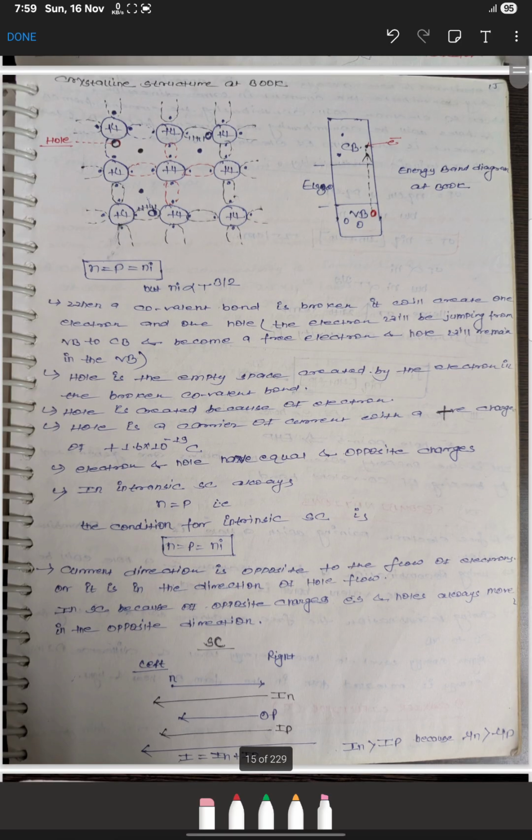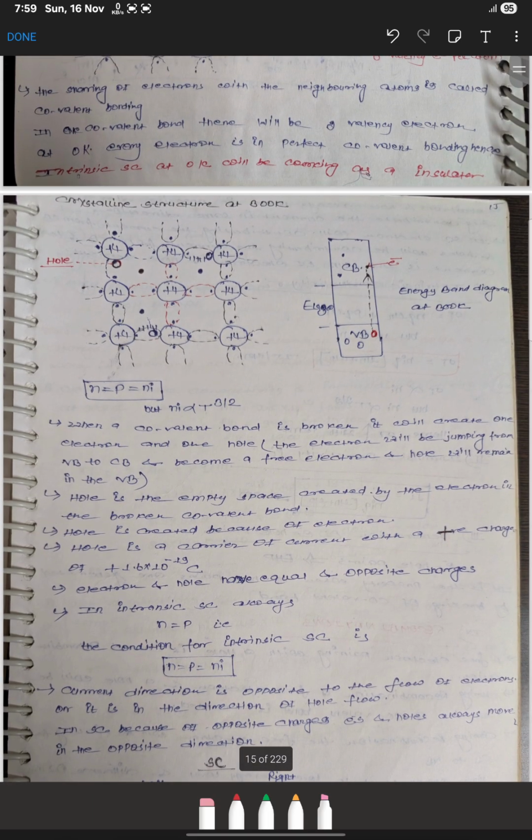Crystalline structure at 300 Kelvin. So a bond will be broken. There will be a hole here, trying to make a bond with the electrons here. At this temperature, some covalent bonds will be broken. So electron-hole pairs will be generated. Some electrons generated go to the conduction band. But we know as temperature increases, ni also increases.